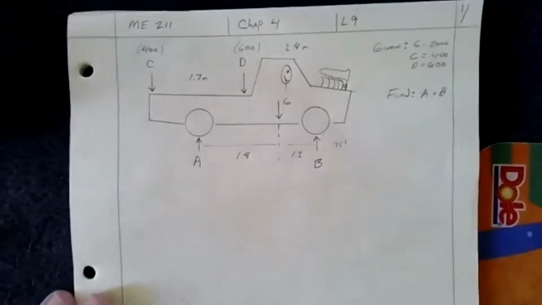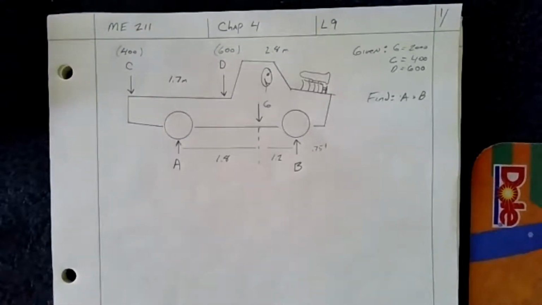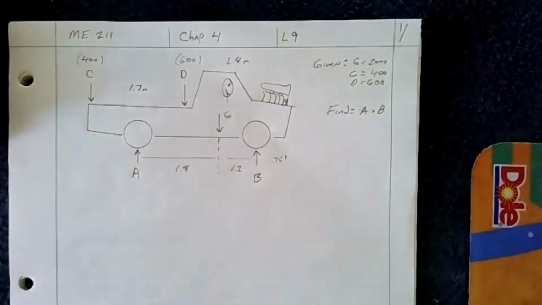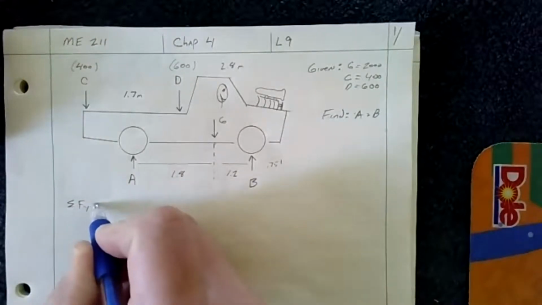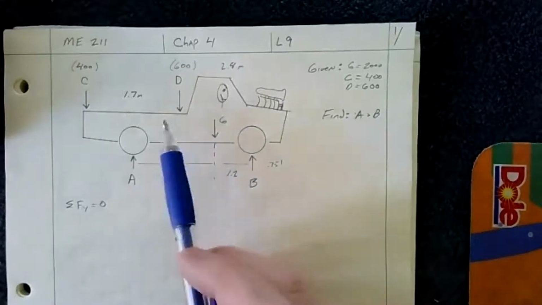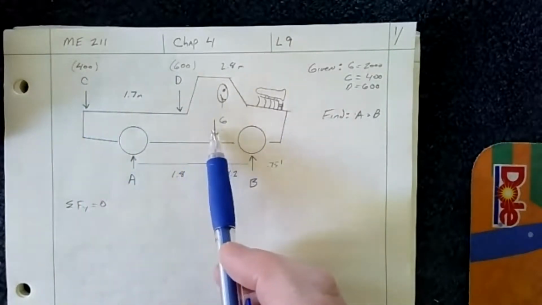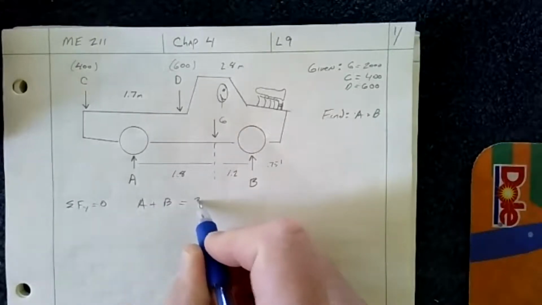Let's go ahead and look at this. Here I've drawn my free body diagram. The way to think of this is like a lever. If we sum the forces in the y direction to 0, we know that A and B have to equal the total of 3,000, right? We have 400, 600, and 2,000. So A plus B equals 3,000 kilograms.